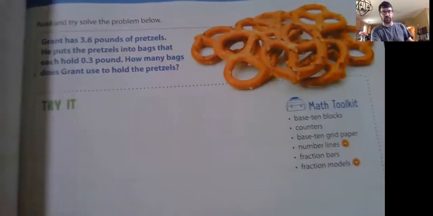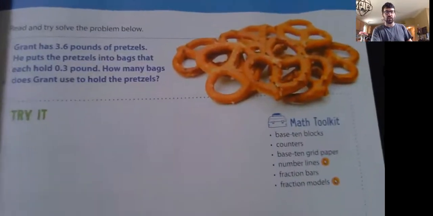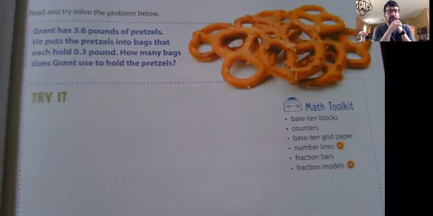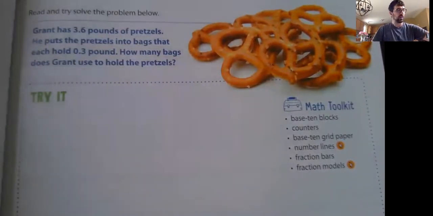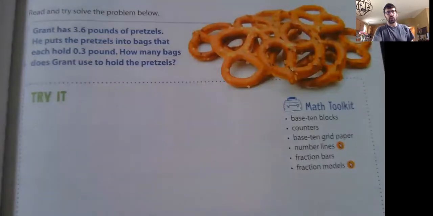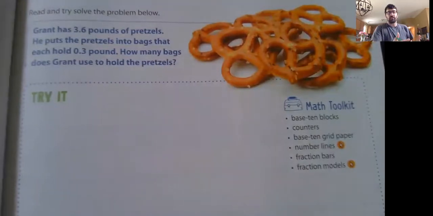Let's look at this first one here. It says Grant. Hey, Grant. Grant has 3.6 pounds of pretzels. He puts the pretzels into bags that each hold 3/10 pound. How many bags does Grant use to hold the pretzels? So in this one here, we have a bunch of pretzels, right? We have 3.6 pounds of pretzels.